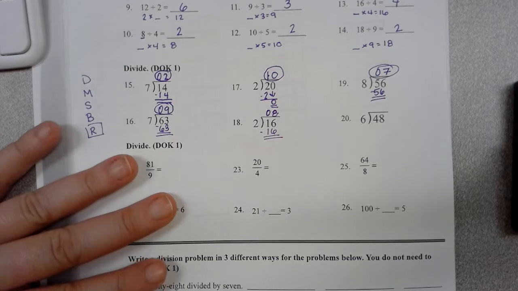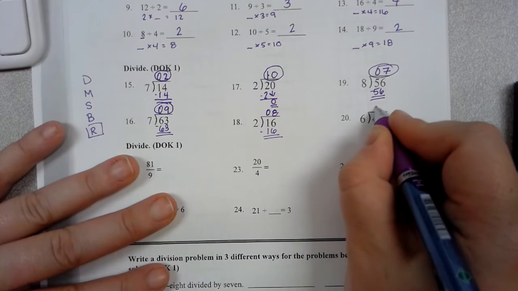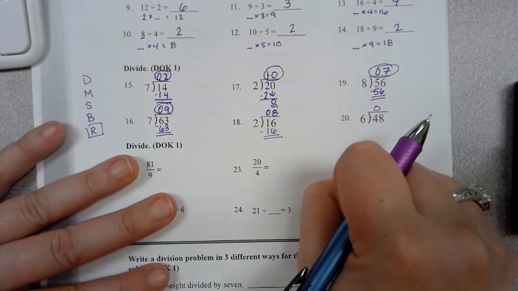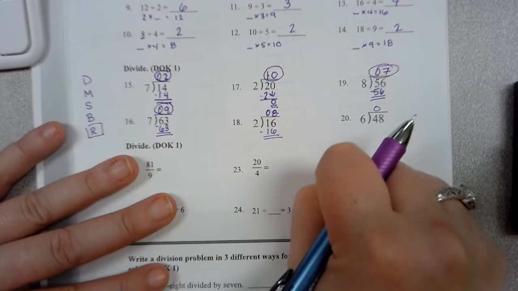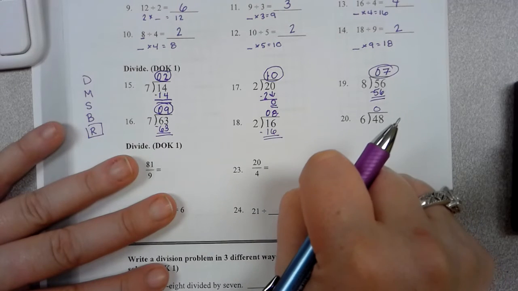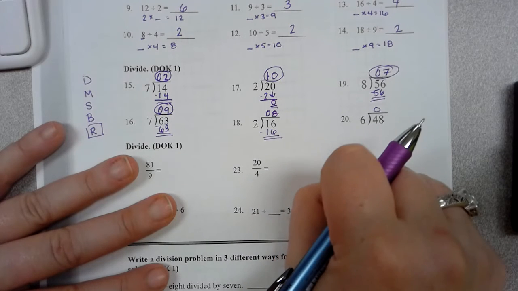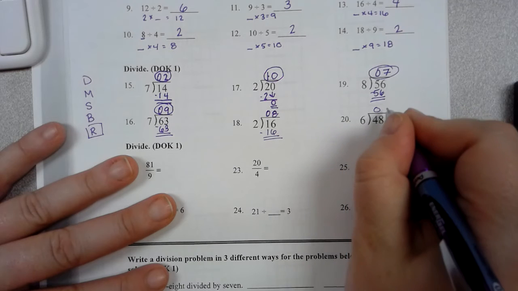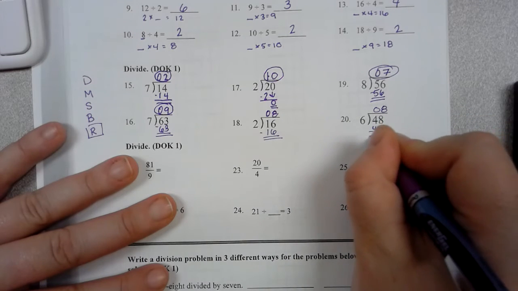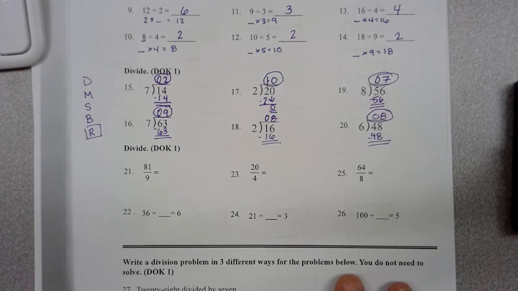All right, 6 will go into 48. Okay, 6 will not go into 4, but it will go into 48. How many times? Count by 6s now. We have 6, 12, 18, 24, 30, 36, 42, 48. That's 8 times. And that's all that is, guys.